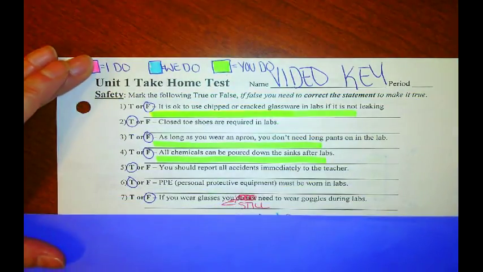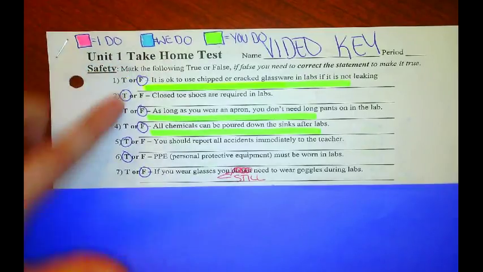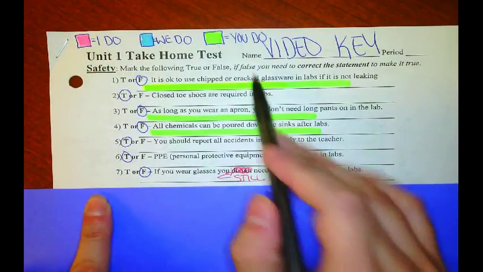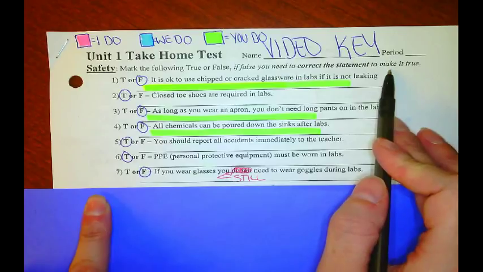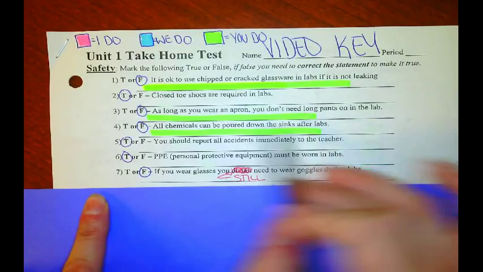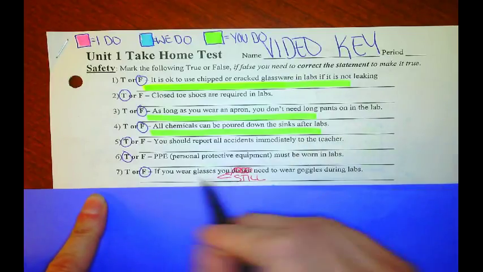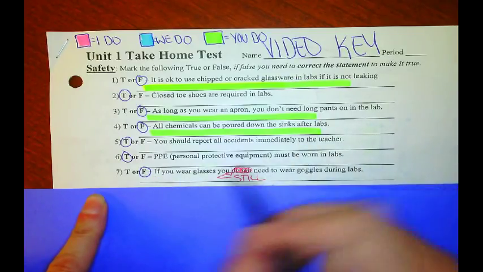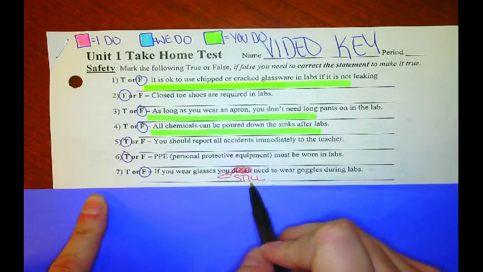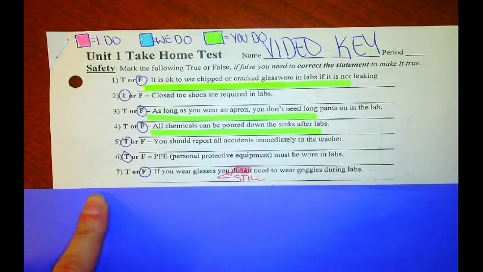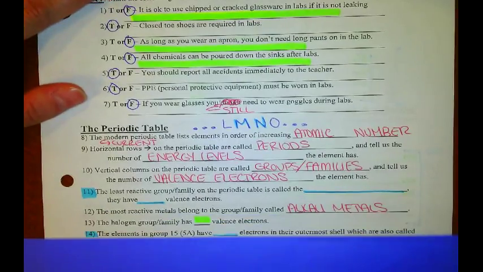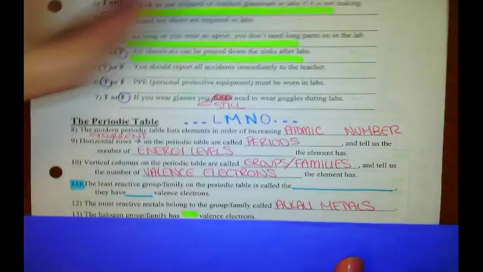Alrighty. True, false stuff. The only thing I want to point out here: you can check your answers for true and false, but make sure if it's false, you're correcting the statement to make it true. So I highlighted these three in green so that you're correcting it yourself. I know for Mrs. Holm, at least for my students, I told them they didn't have to rewrite the whole sentence. So if you wear glasses, I just put still need to wear goggles during labs. Okay, so please make sure you're checking those answers. If you ever need to pause or skip ahead or fast forward, feel free, if I show the answers too quickly for you.